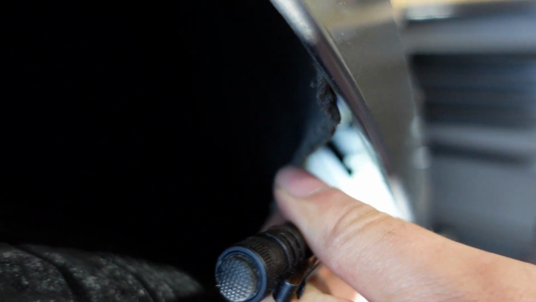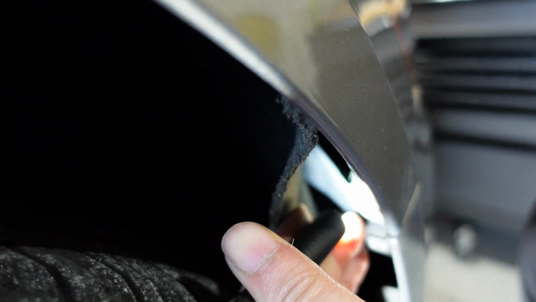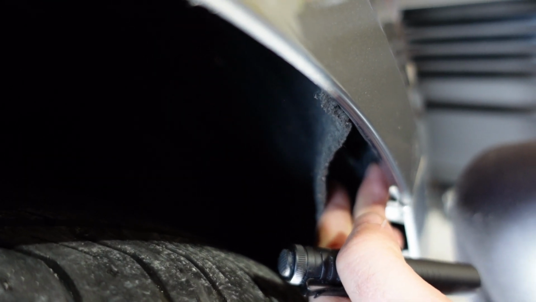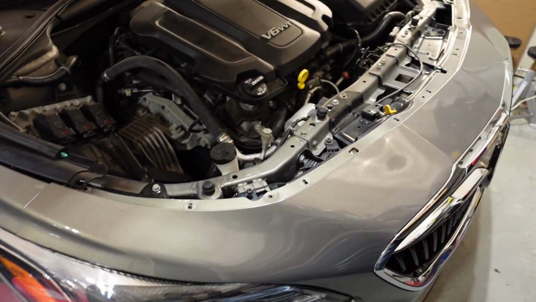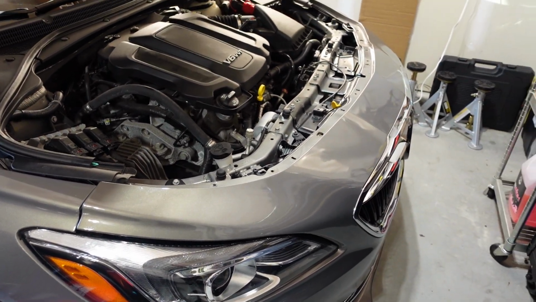Let me see here. If you look right there, see if I can get that into focus, because my hand, everything here, I'm trying to get this thing into focus. But anyway, you see right there with my finger, there's a screw right here. It's an 8mm screw that you have to take out. So I hope that really helps you out, because I haven't seen many videos.